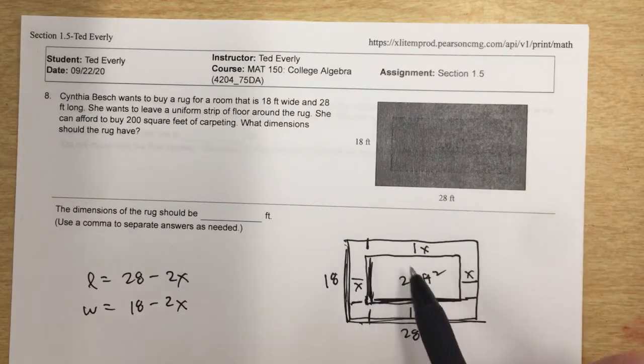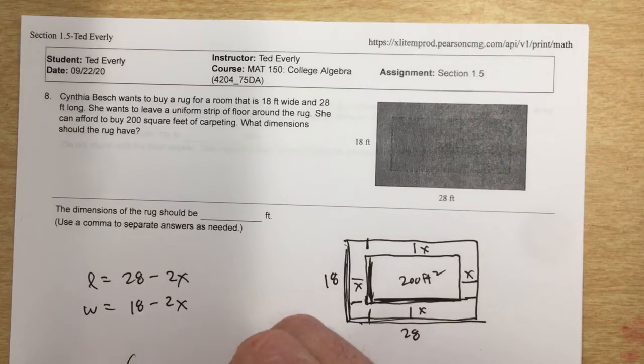Well, if I multiply those, that should equal the area of 200. So 28 minus 2x times 18 minus 2x equals 200. Okay? So let's do our FOIL method here. 28 times 18 is 504. And then negative 2 times 18 is negative 36x. And then minus 56x. And then plus 4x squared. All right, that's what I get when I do FOIL method.